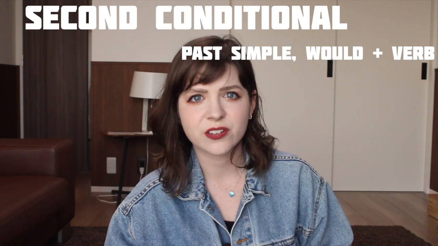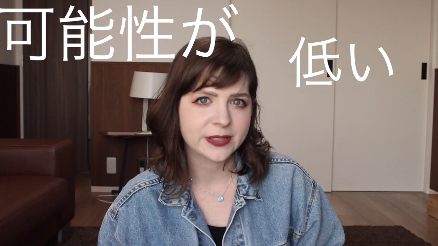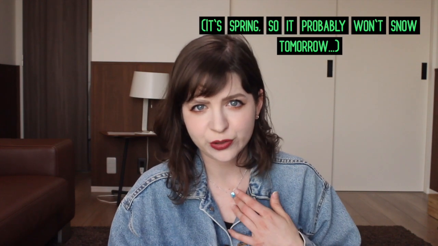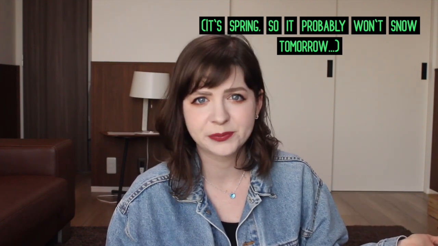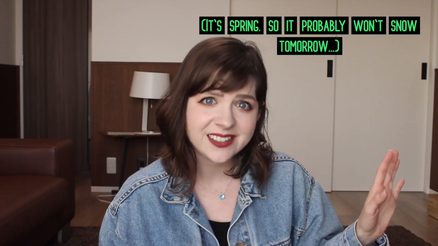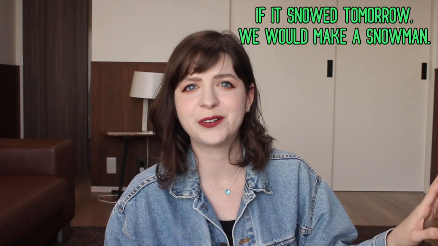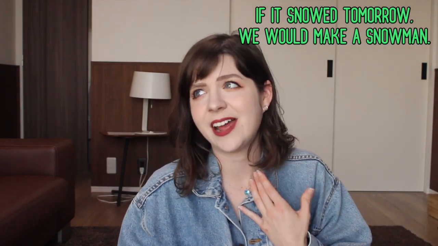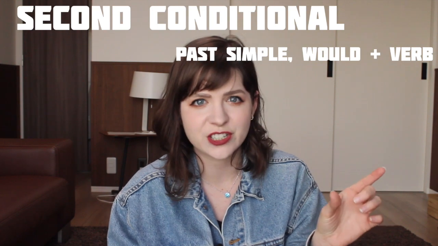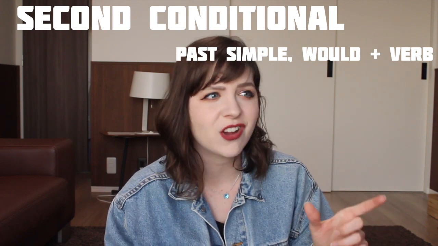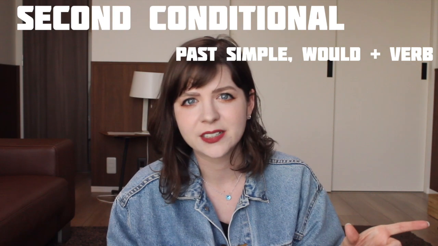So, the next step is a second conditional. The second conditional is more of a hypothetical. So, lower probability. For example, it's April, right? And we live in Kyushu, which is southern, it's probably not going to snow tomorrow. But if it did, if it snowed tomorrow, we'd go outside and make a snowman. So we use would here. Would is like the conditional, kind of future conditional, right? It's a hypothetical. It's not probably going to happen.